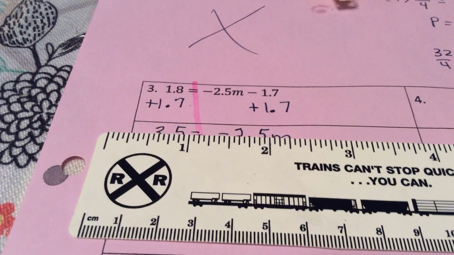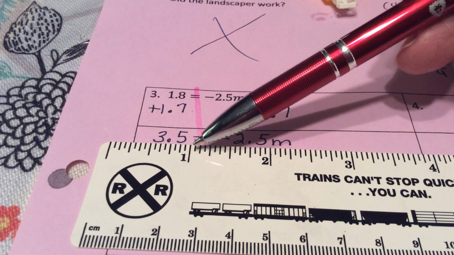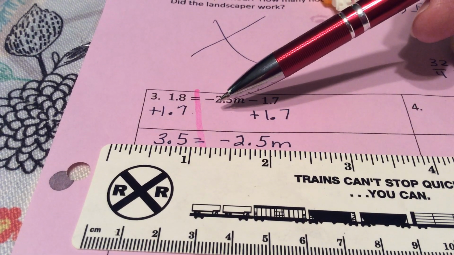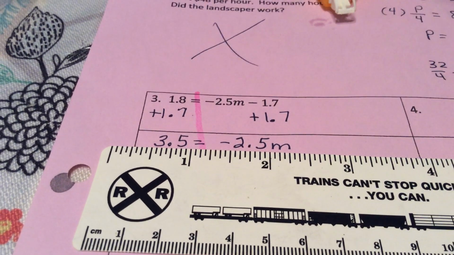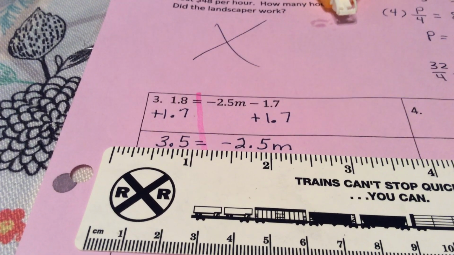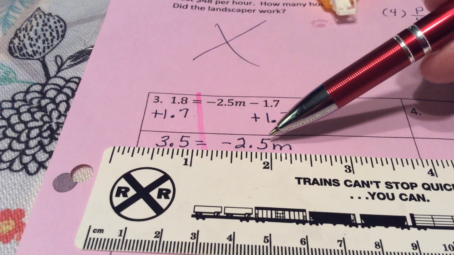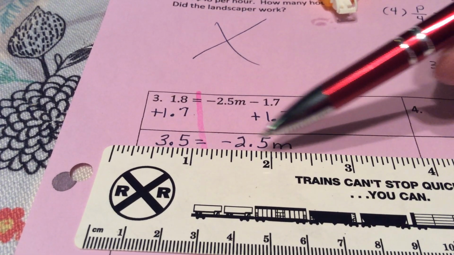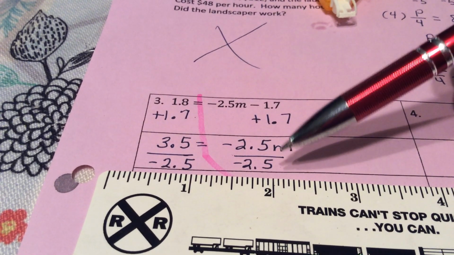When we do that, 1.8 plus 1.7 is 3.5. And we bring down our negative 2.5m because these two have canceled each other out. Now, we are multiplying the m by negative 2.5. The inverse of that is to divide by negative 2.5.